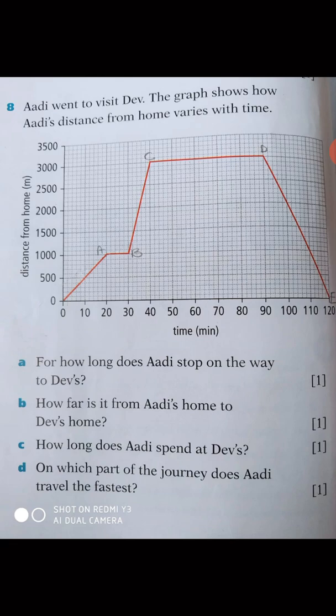But the time should be between the points D and E. So if you come down from point D, the value of time is 90. So 120 minus 90 gives us 30. So 30 minutes he took to come back home.